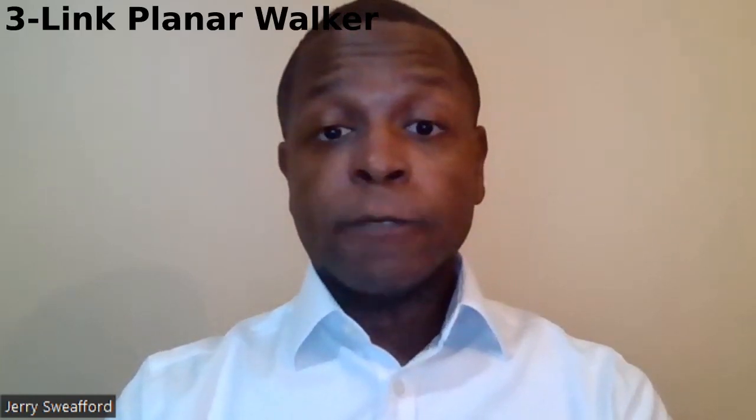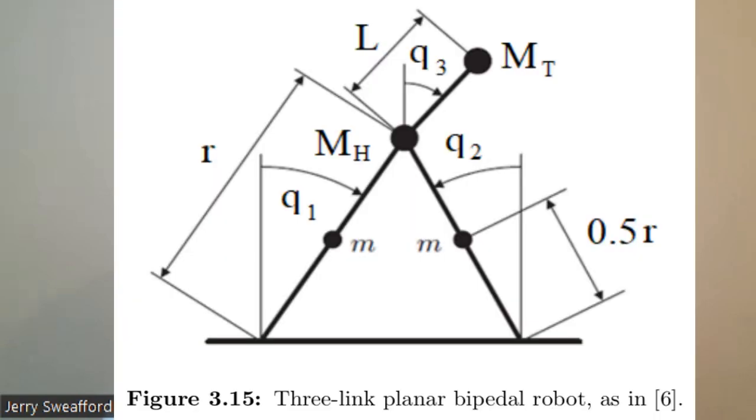3-link planar walker. The robot has 2 straight legs, each of length R and mass M, and a torso link of length L and mass MT that hinge at the hip of mass MH, as shown in the figure. The robot angular position vector Q is composed of stance leg angle, swing leg angle, and torso angle, and these are all absolute, measured clockwise from the vertical. These 3 degrees of freedom are controlled by 2 leg torques, each exerted at the hip.